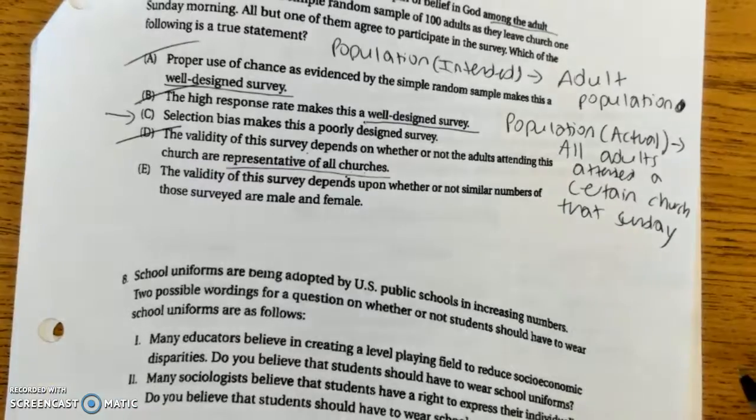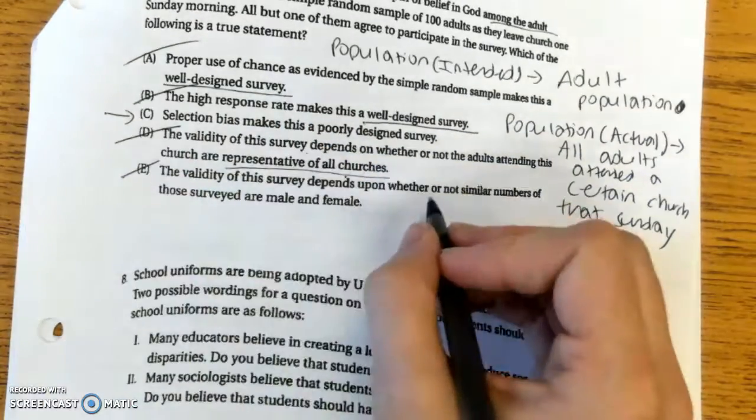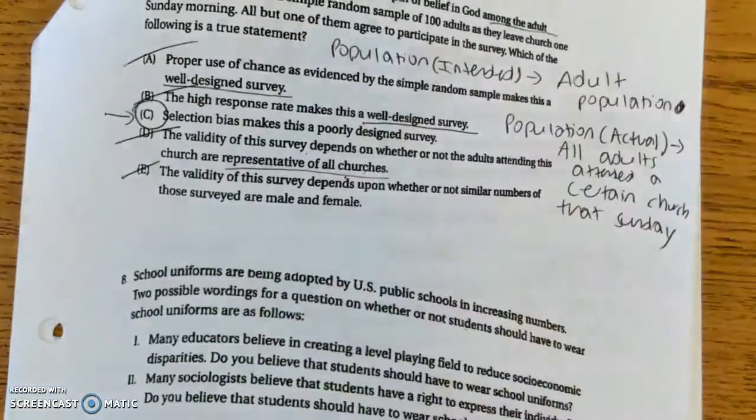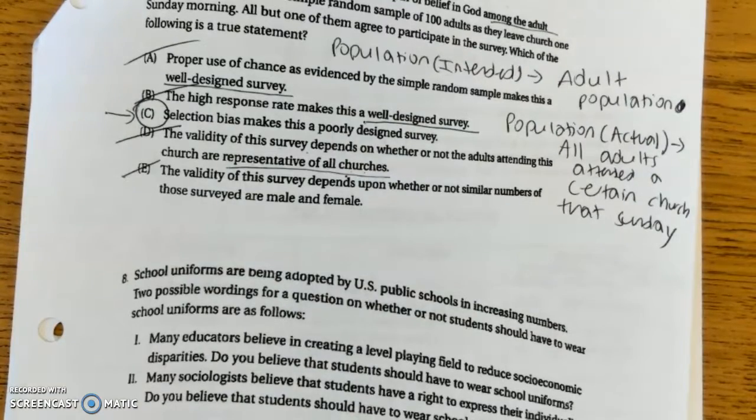And then E, the validity of the survey depends on whether or not similar numbers are male and female. Again, does not matter, right? I'm trying to generalize to the entire adult population, so C is my answer. All right, go ahead and pause the video and try the last question.